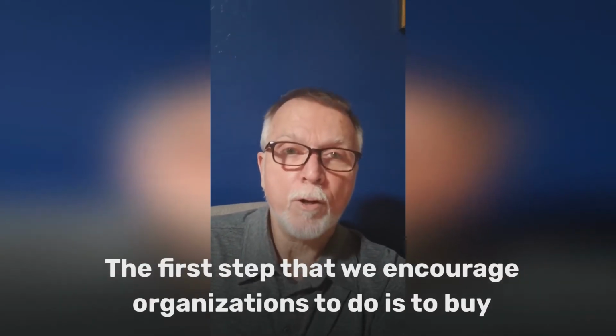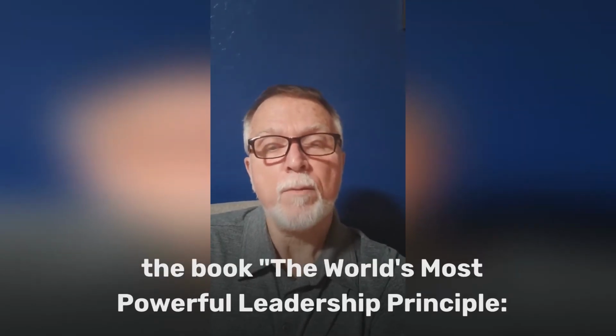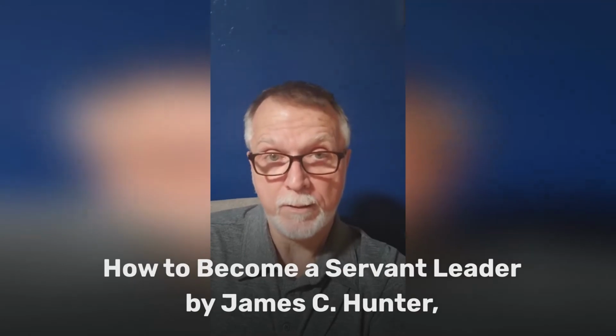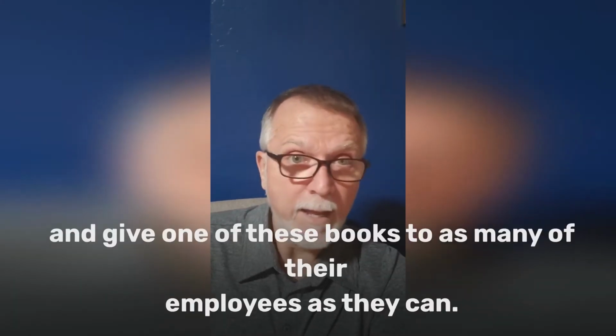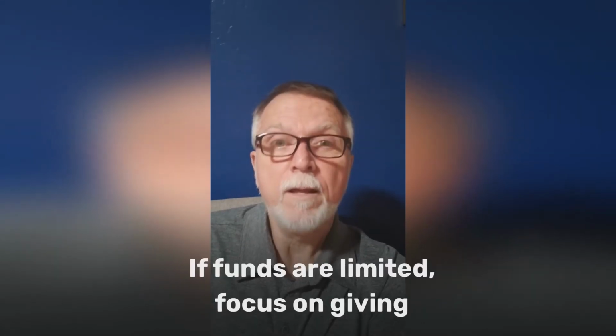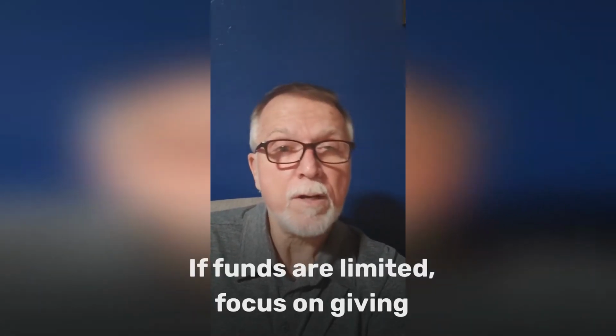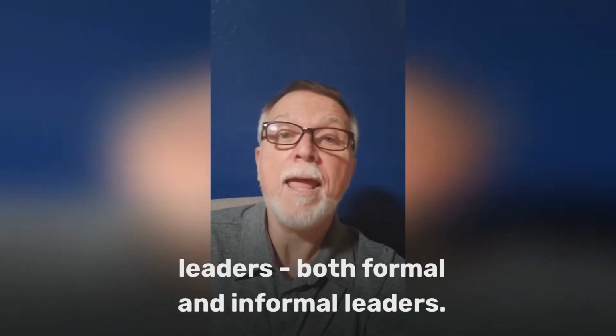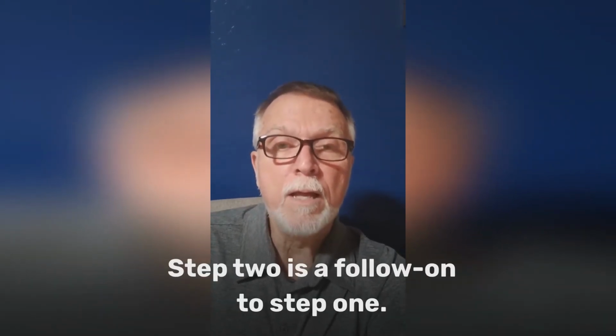The first step that we encourage organizations to do is to buy the book, The World's Most Powerful Leadership Principle: How to Become a Servant Leader by James C. Hunter, and give one of these books to as many of their employees as they can. If funds are limited, focus on giving the books to those you know are people-focused leaders, both formal and informal leaders. Step 2 is a follow-on to Step 1.